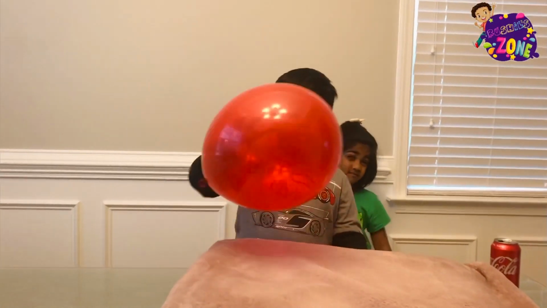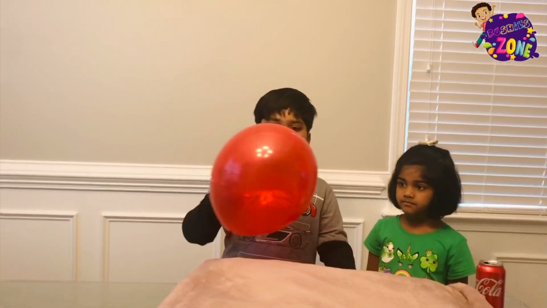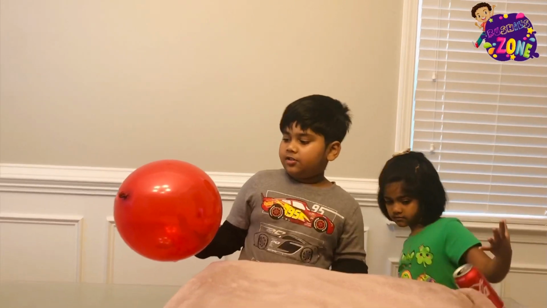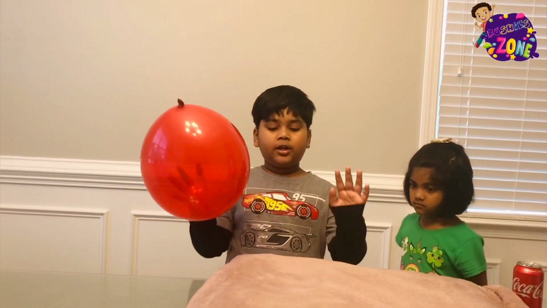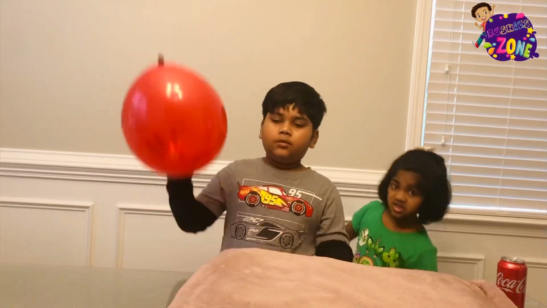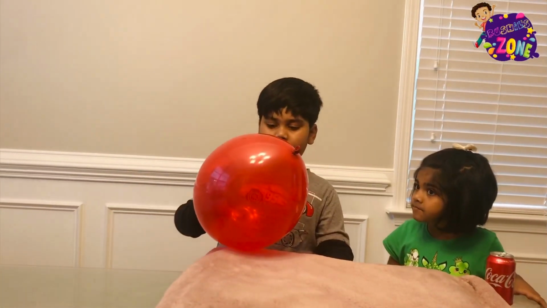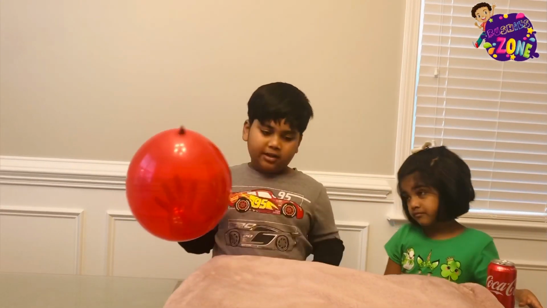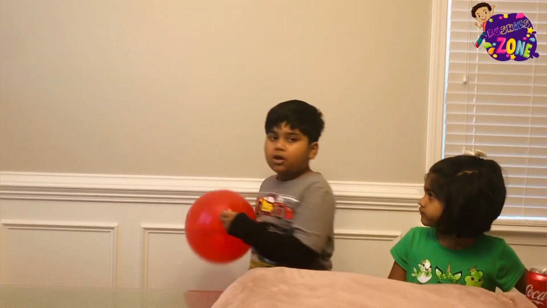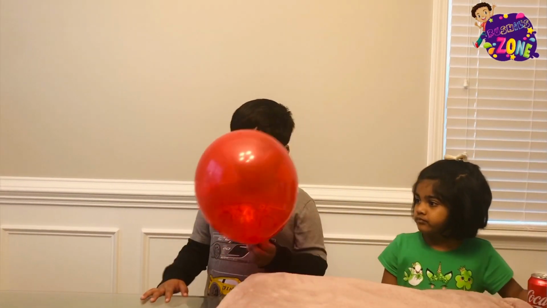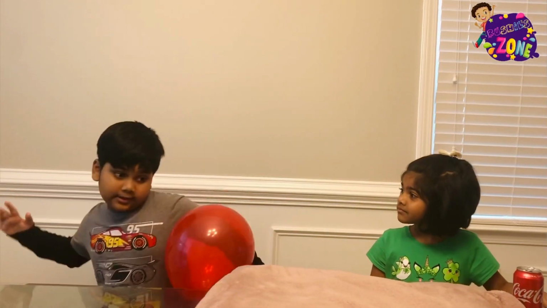Every object in the world has the same amount of negative and positive particles. Now if you rub it on the blanket, the blanket has positive and negative. The balloon also has positive and negative. When you rub it, it takes more negative particles. When you keep it on the wall, it attracts the positive particles from the wall, and then it sticks.